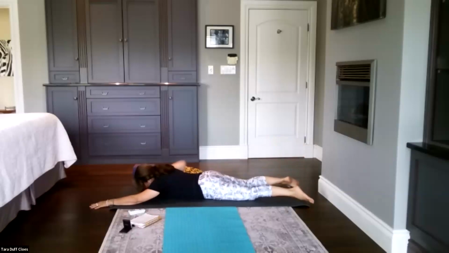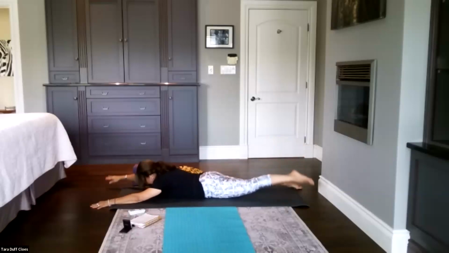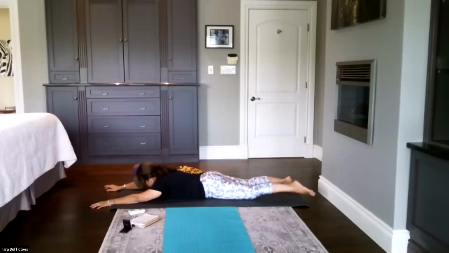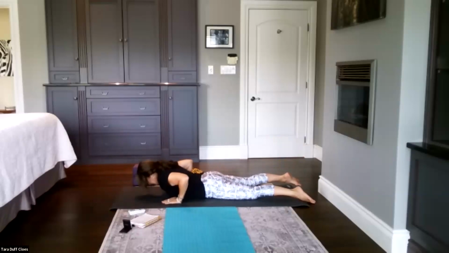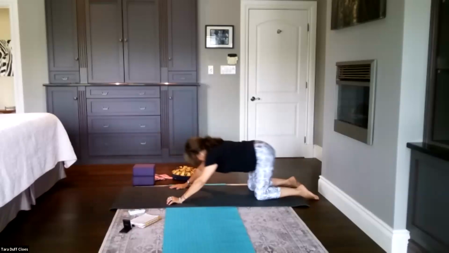Release your arms back. Pick up just your right arm and your left leg and your head. Coming down, making half X's. Left arm, right leg, and head. Extend through the fingertips and toes. And release. Press back, child's pose.